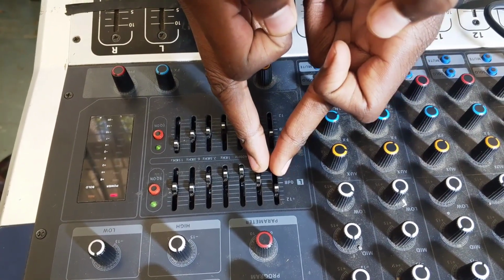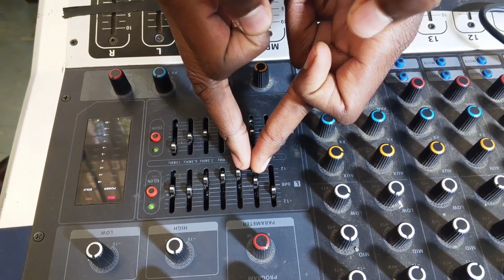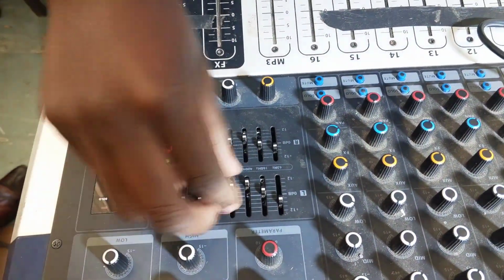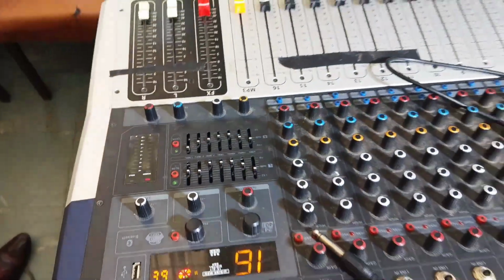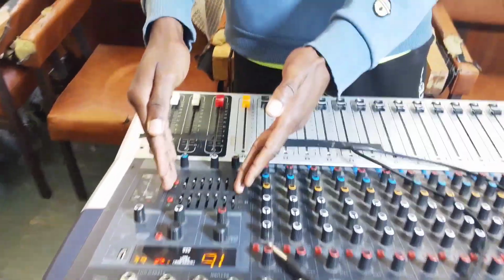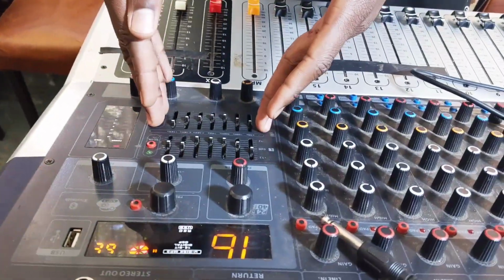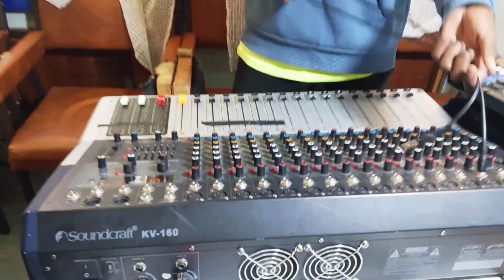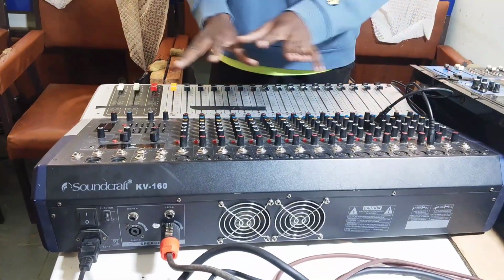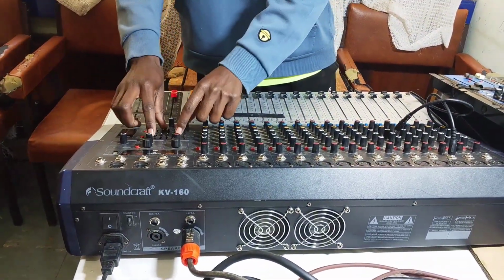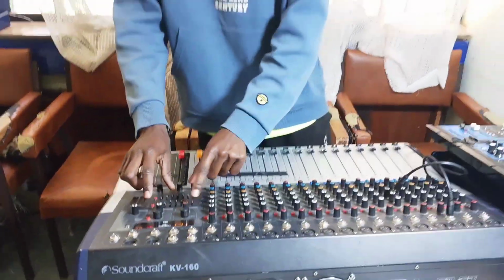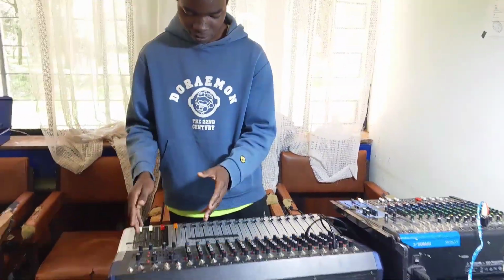You can use this for low frequency as it increases to mid, then high. So this is just for balancing the frequencies. That's all about the mini equalizer. I hope now you understand it.